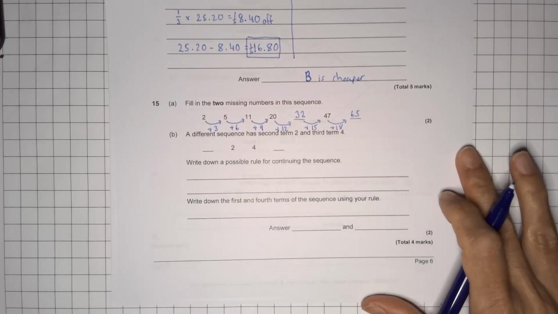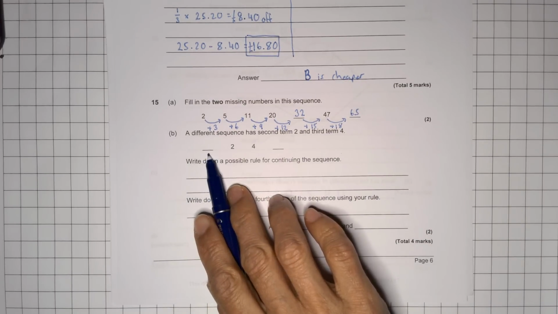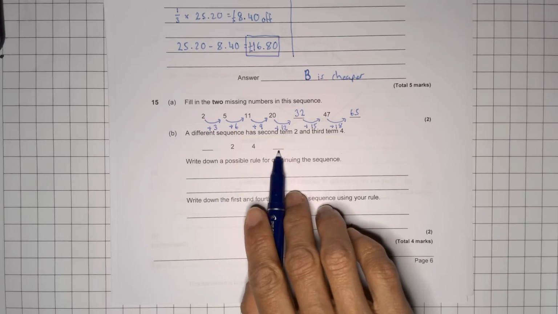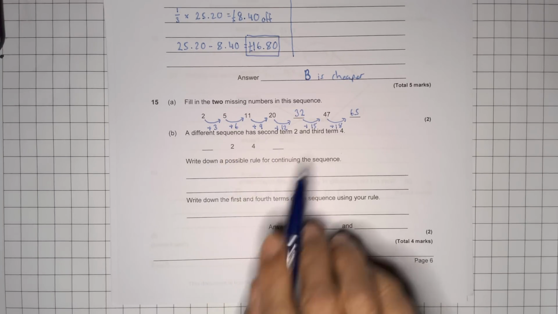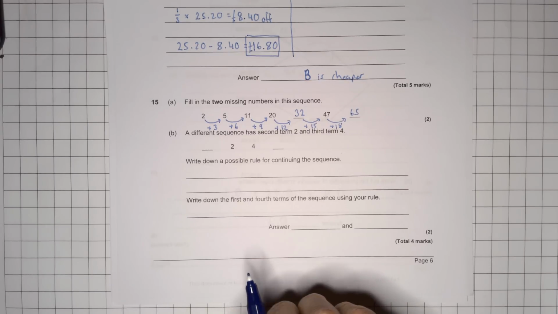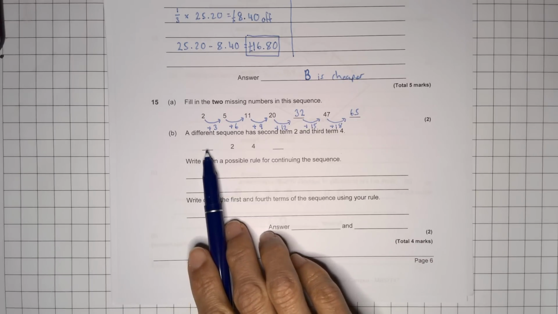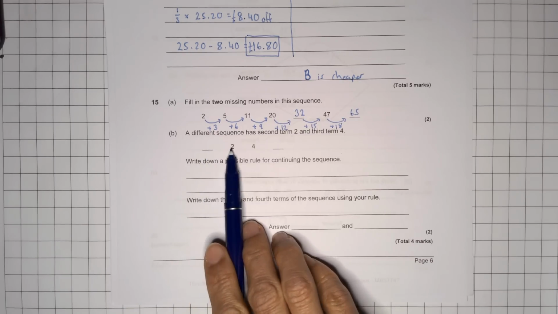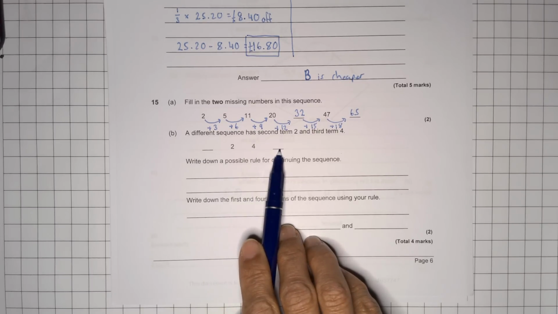Okay. Now here is a different sequence. We don't know what it started with, but then we had 2, 4, and then we have something else. And it says write down a possible rule for continuing the sequence. And there are a couple of options you could use, or in fact probably more than a couple. One option is to say, let's add 2. So we go 0 plus 2 is 2, plus another 2 is 4, plus another 2 is 6. So that's one rule. You could be adding 2.